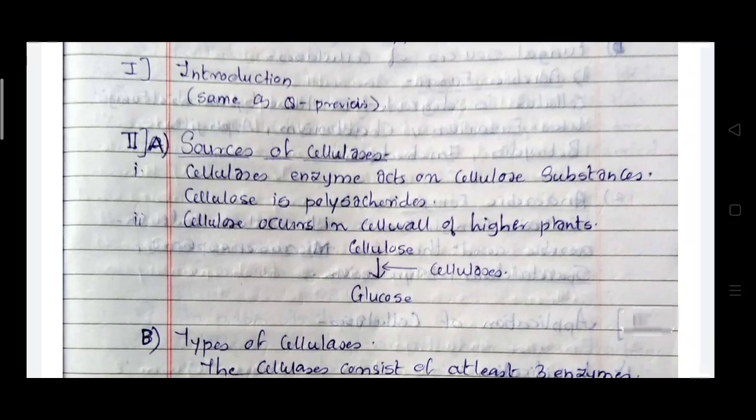Cellulose is also a polysaccharide, a sucrose compound. Cellulose occurs in the cell wall of higher plants. As you know, the cell wall of plants contains cellulose, and these celluloses enzymes convert this cellulose to glucose.